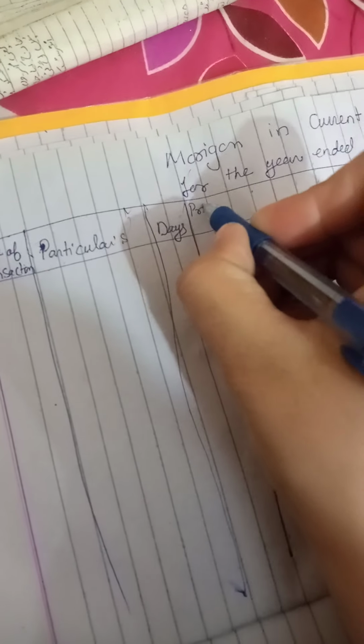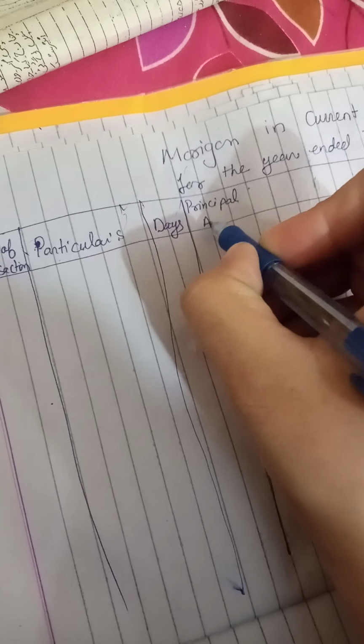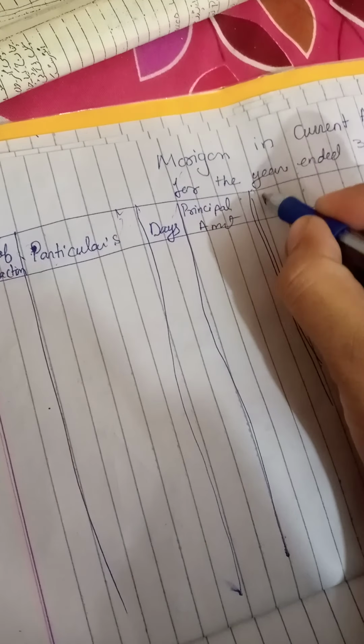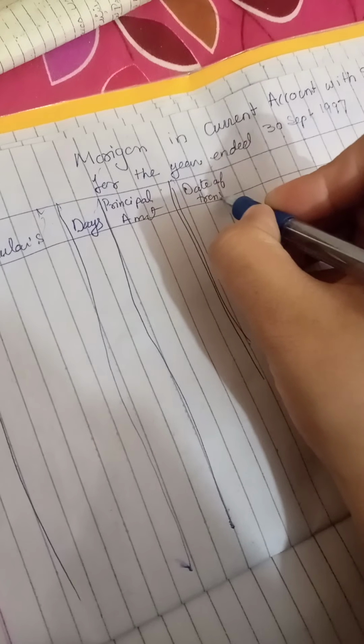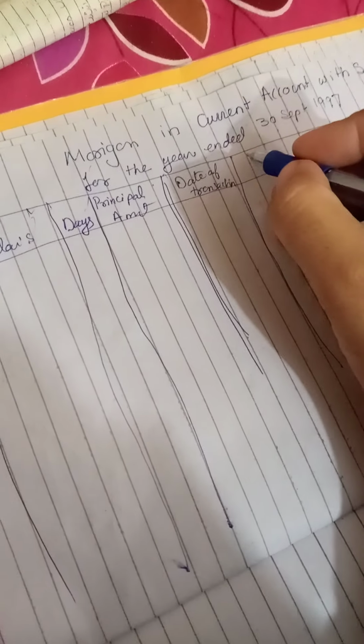Days. Next one is principal amount. Date of transaction. Oh, you people are saying, what are you doing, ma'am? Again, you are writing the same transaction. Yes, I am. Why? Because we are basically trying to calculate interest.